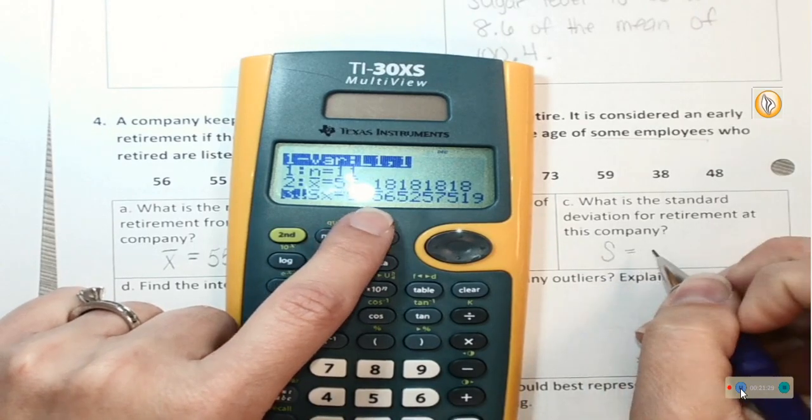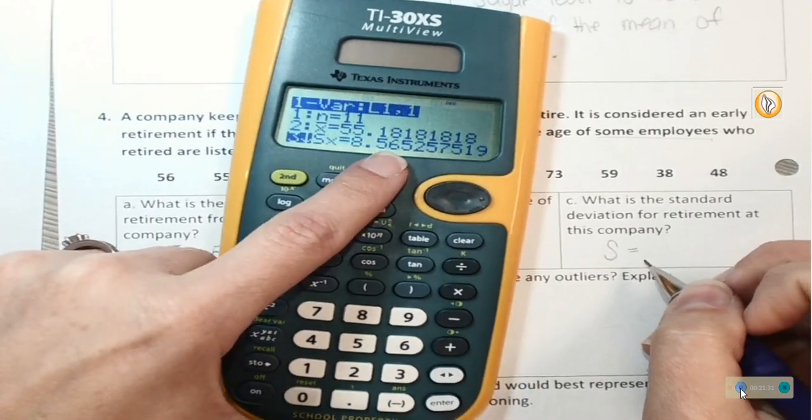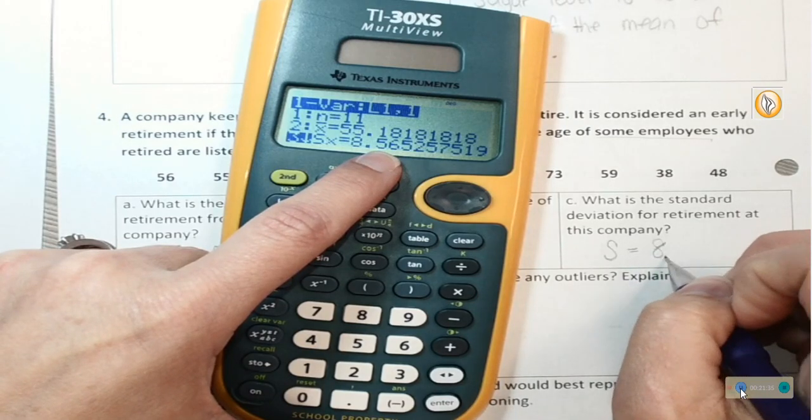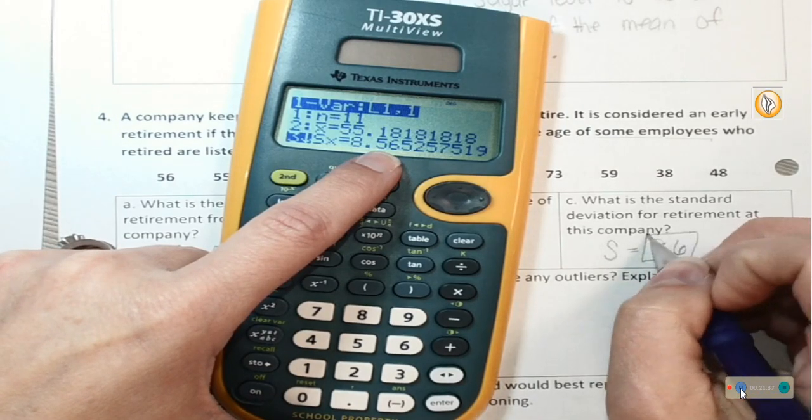And 8.56, what is, oh, I'm sorry, you can't see. What is the 6 going to do to the 5? Make it round up to a 6.